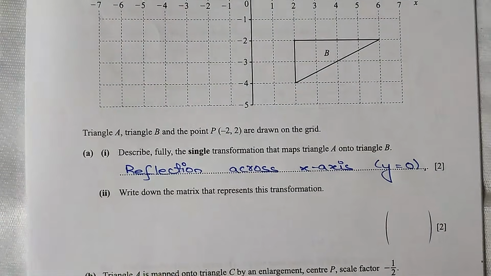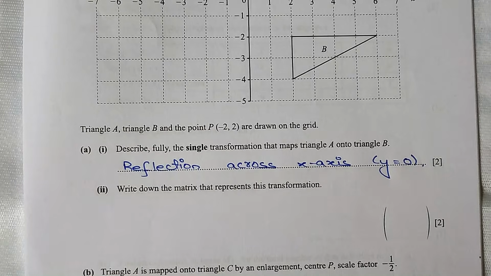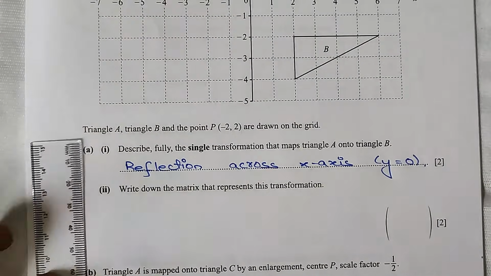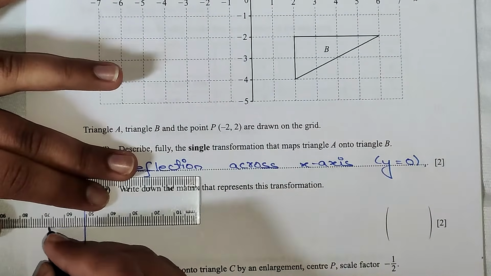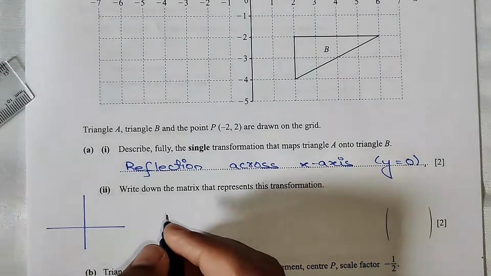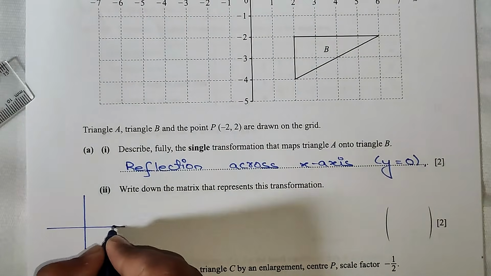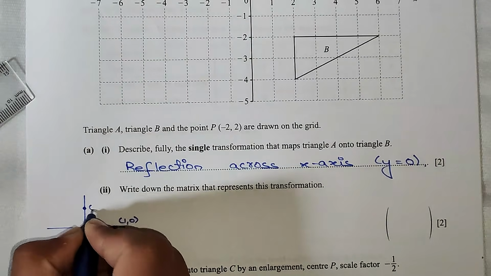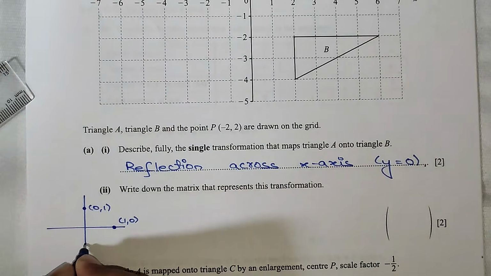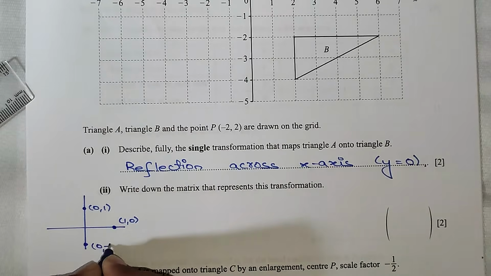Right. Now for the second part, write down the matrix that represents this transformation. Okay, so if I can draw the coordinate system, as you can see, if the point lies over here, it would be 1, 0, and this point would be x is 0, y is 1. This point x would be 0, y is negative 1.